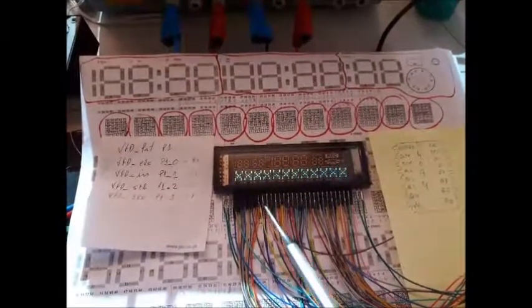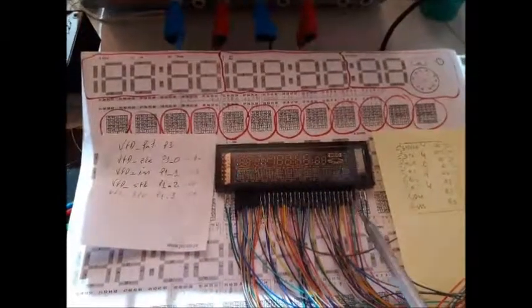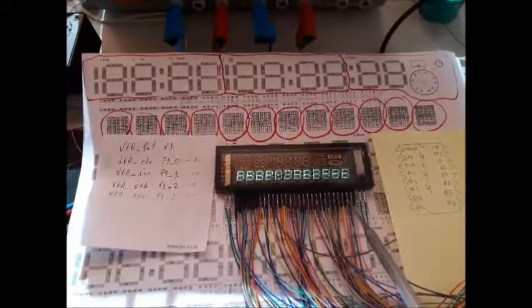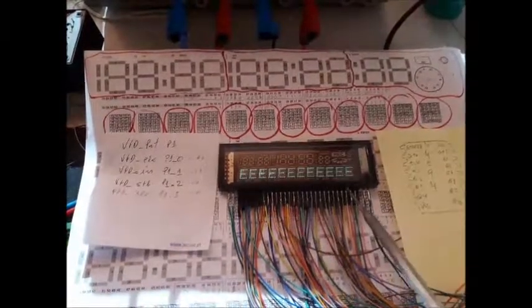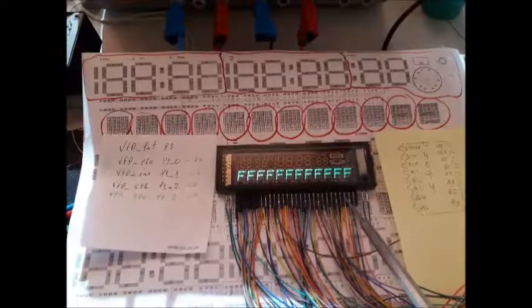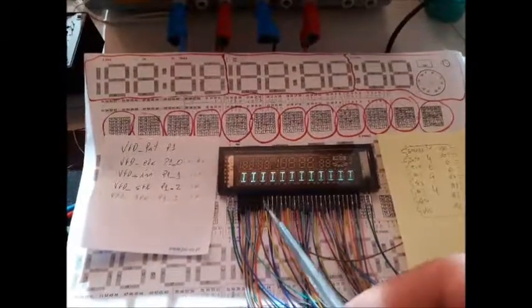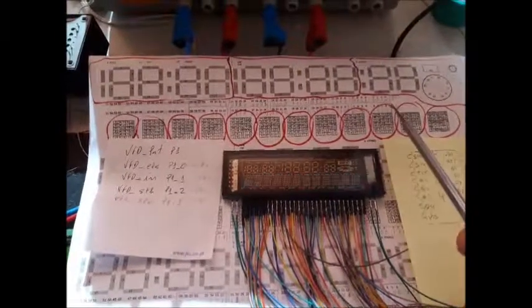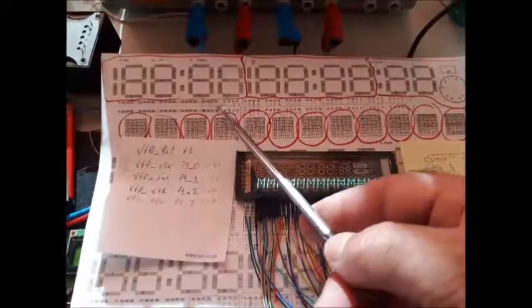The connection of the anodes is the first pins from the right to the left, a total of 40. I start counting from 0 to 39, okay, and you can see here the 0 to 39.